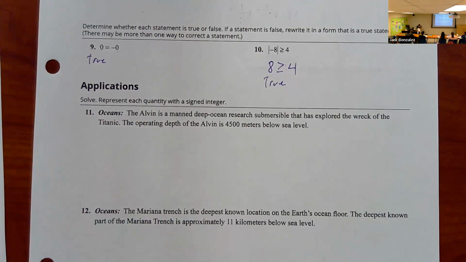The Alvin is a manned deep ocean research submersible that has explored the wreck of the Titanic. That's kind of a bad time to talk about this problem. The operating depth of the Alvin is 4,500 meters below sea level.